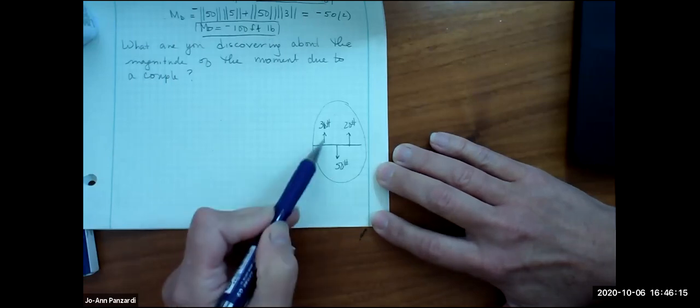I can say I have three forces here, or I could also say I have two sets of couples. Ah, I gotcha. And then it's easier to deal with them as two couples. I have a 30 and I have a 20.